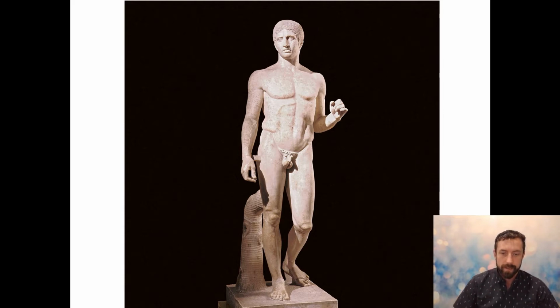So it's called the Doryphoros, which means the spear bearer. This man would be holding a spear originally. The spear is now missing, so he just has an empty hand, but there should be a spear that goes over his shoulder in that hand, which isn't necessarily for hunting. Very likely that he's supposed to represent an Olympian, an athlete, throwing a spear for sport, the javelin.